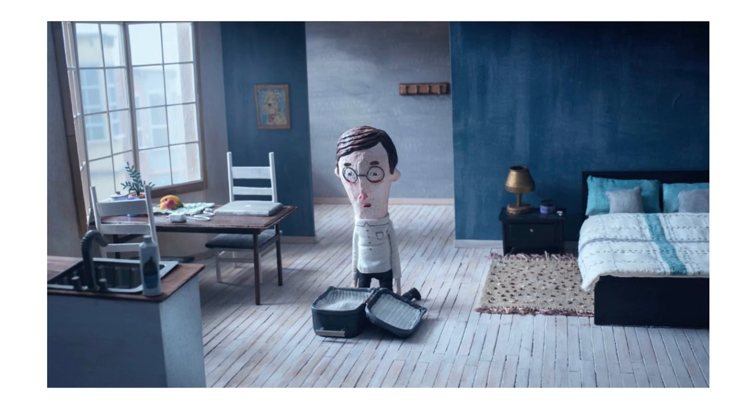So you can use it not just in live action using actors, you could use animation to incorporate the technique of negative space.